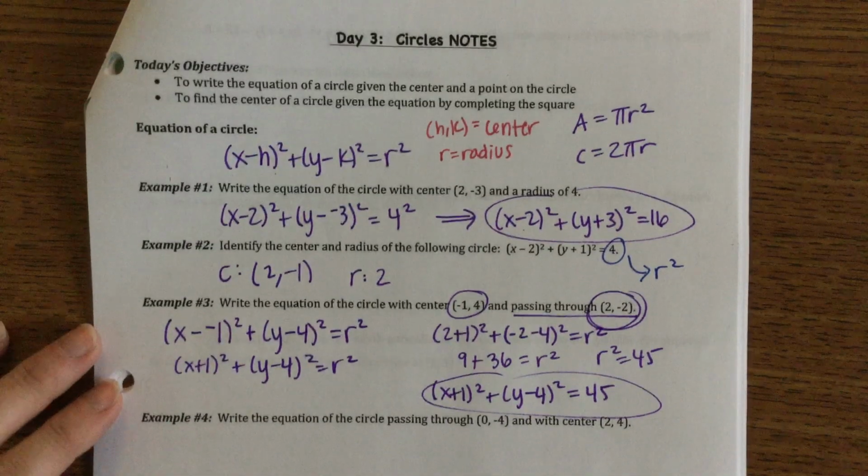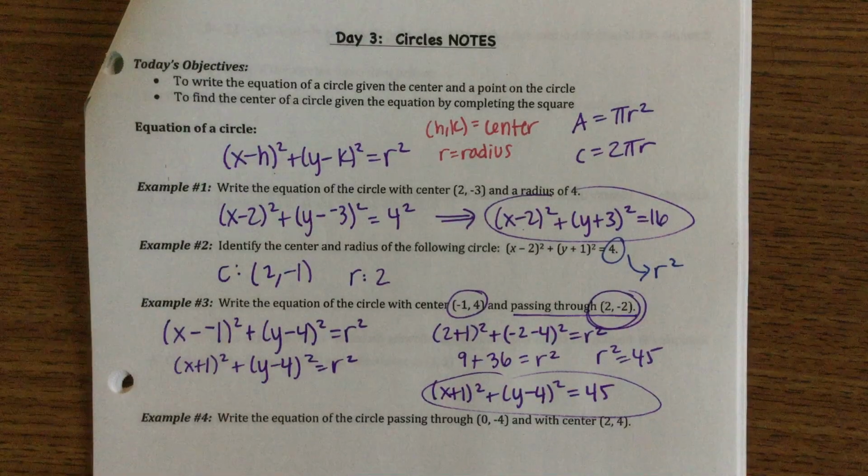I would like you to do example 4, please. So write the equation of the circle that passes through 0, negative 4, and has a center of 2, 4.